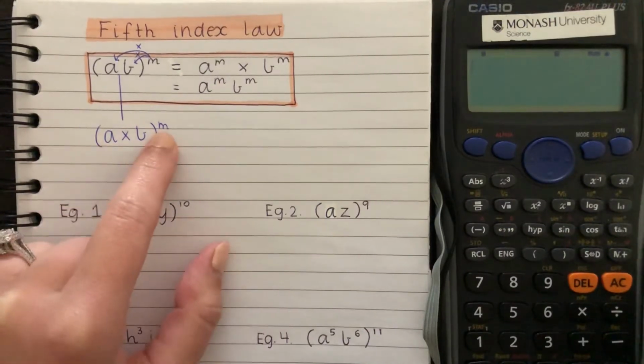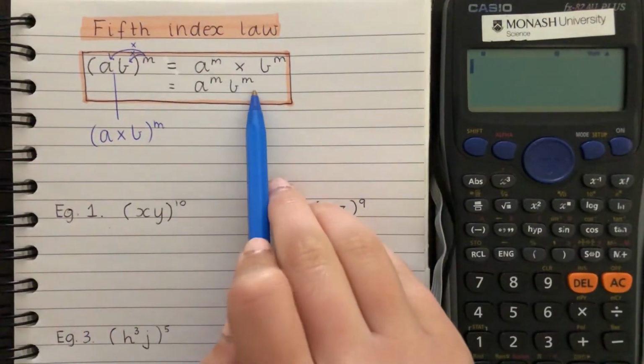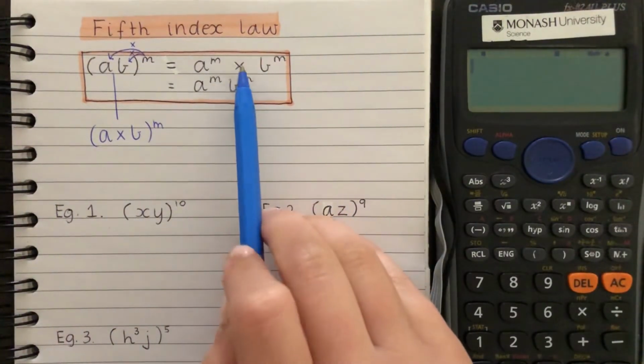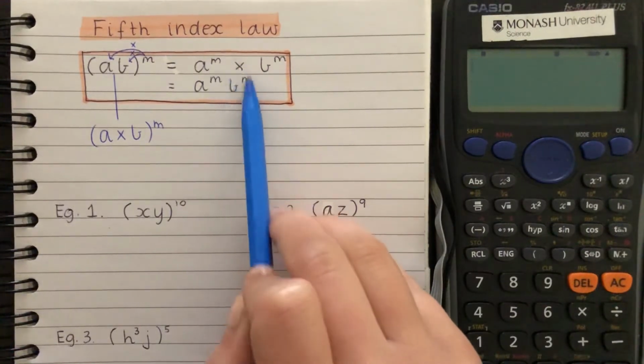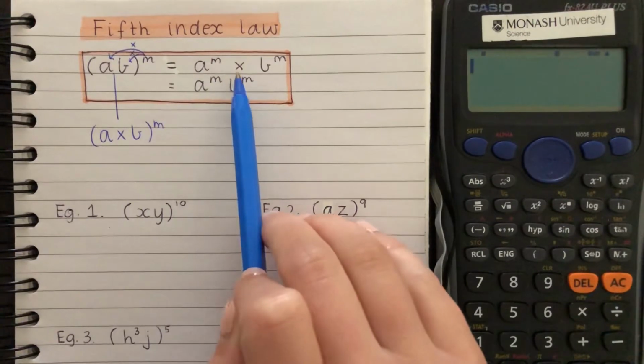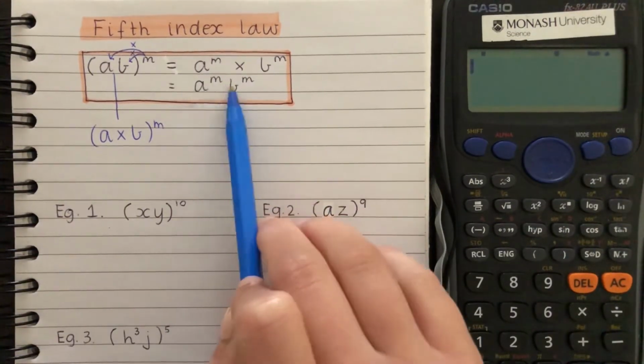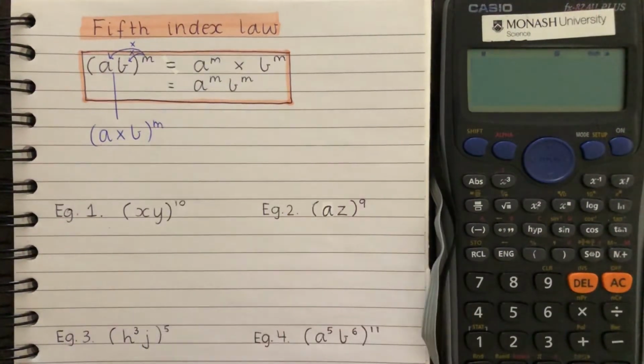And remember M can just be any number. So to get from here to here, we are just getting rid of this times sign and placing the A and the B together because this equals the same as this. No gaps means imaginary times sign.